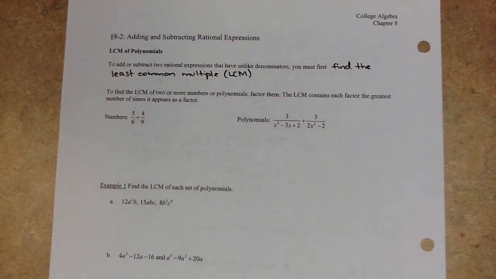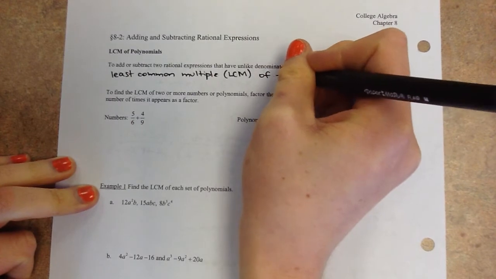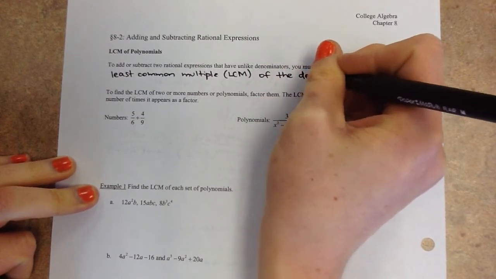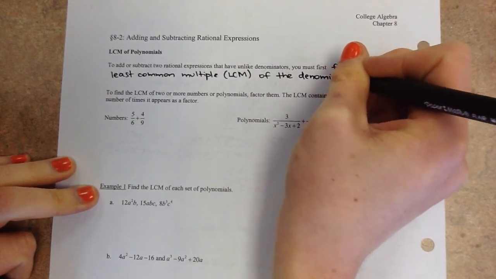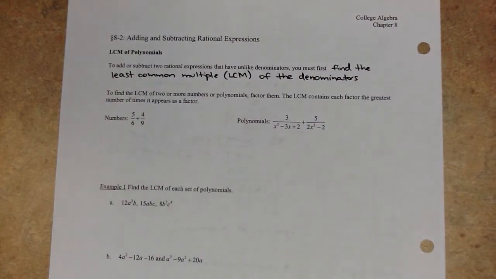You must first find the least common multiple of the denominators. All right, so a multiple meaning it's a multiple of each denominator. And then, of course, least common. You want it to be as small as possible just so your numbers aren't outrageous and out of control.